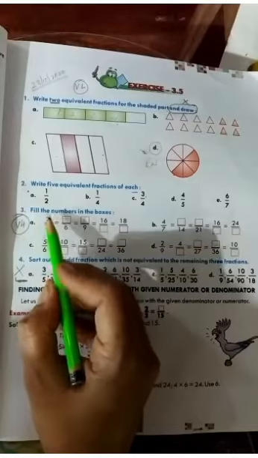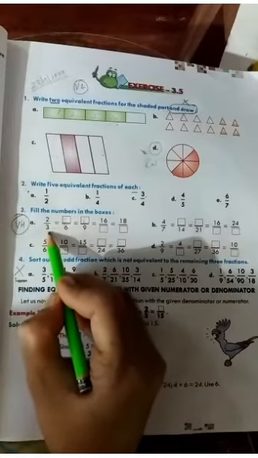In between you can see equal to sign, that means these are equivalent fractions. We have to find out the equivalent fractions of 2 upon 3.